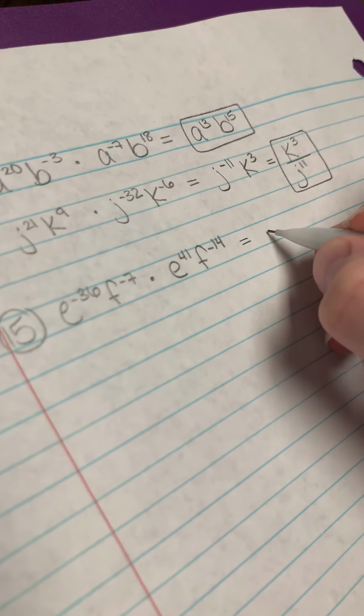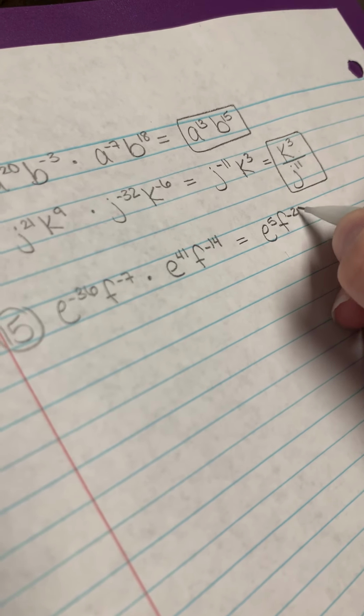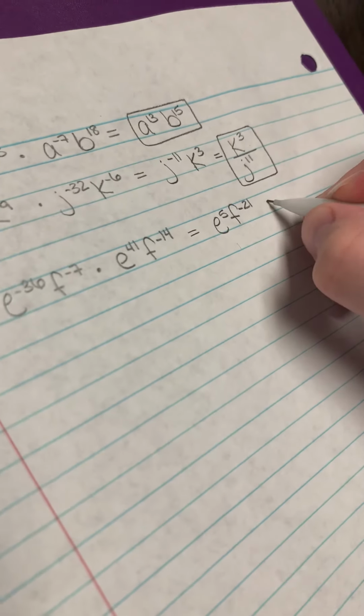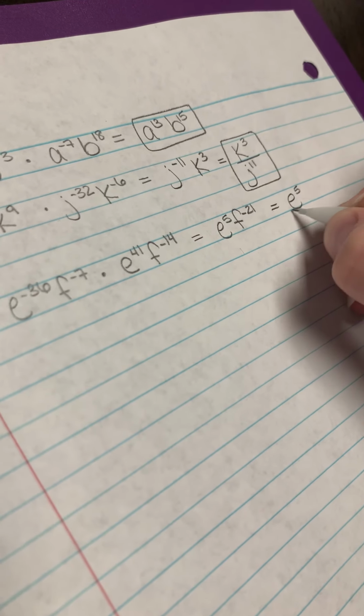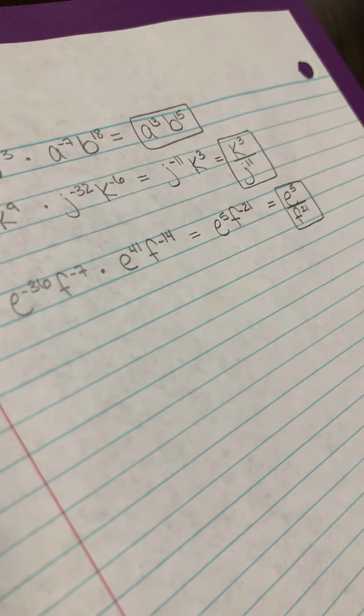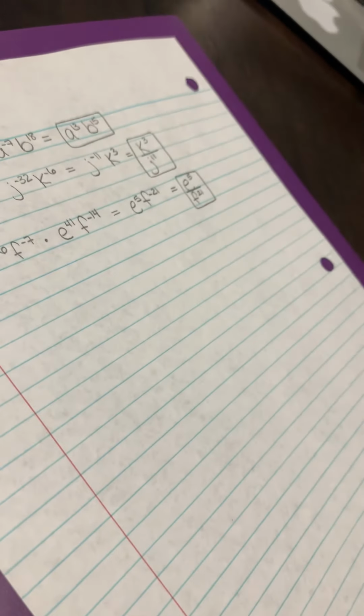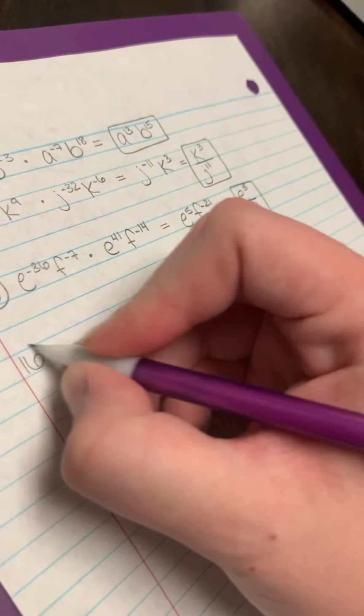See what you got. E to the 5th, f to the negative 21st, which would simplify to e to the 5th divided by f to the 21st, positive 21st. Okay, hopefully that one worked out. Try the next.